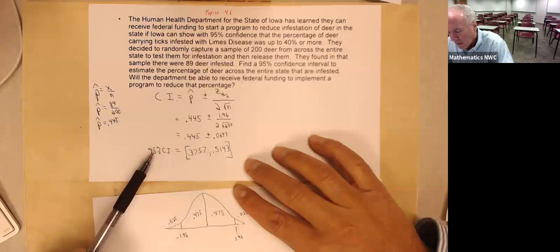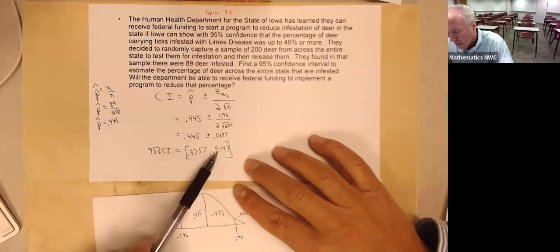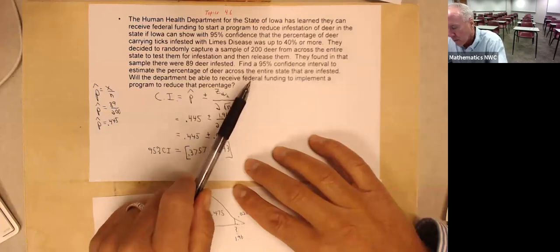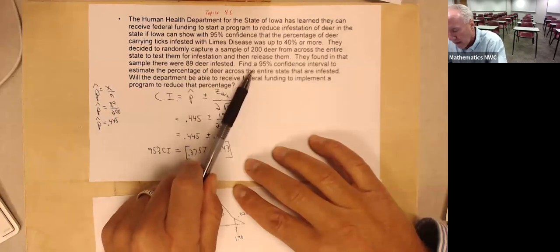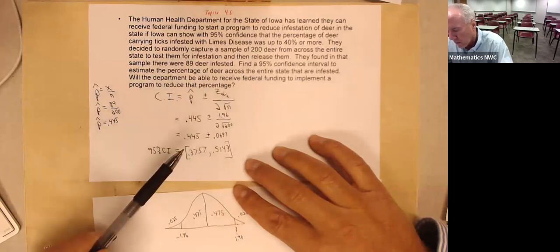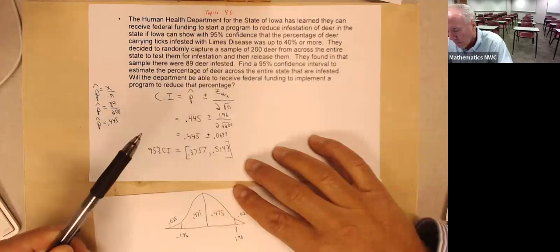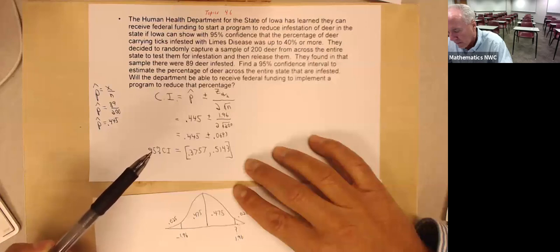We are only 95% sure that the actual percentage of deer is somewhere between the 37 and 51. It could be 38 or 39. And because of that, I haven't shown with 95% certainty that it's 40% or more. So I would not be able to get the federal funding.